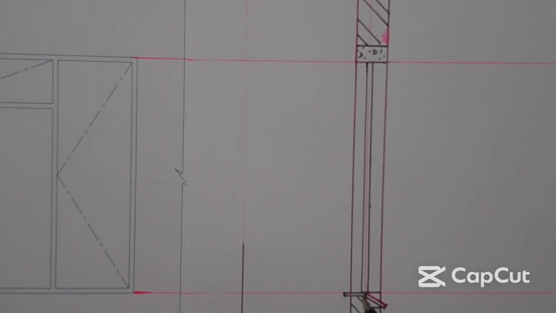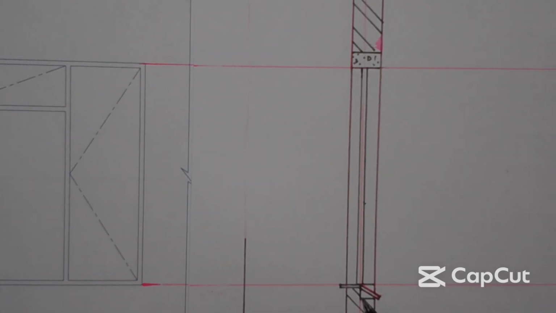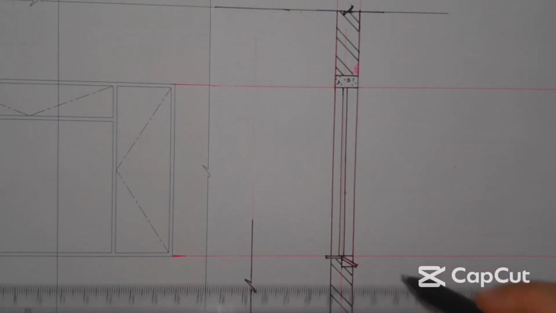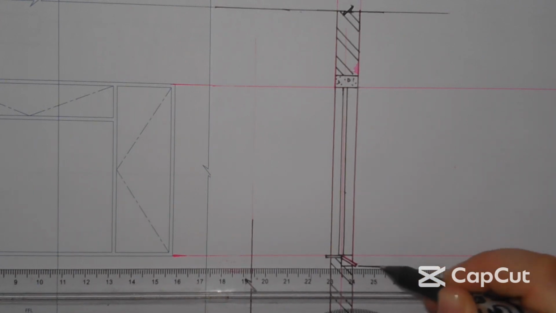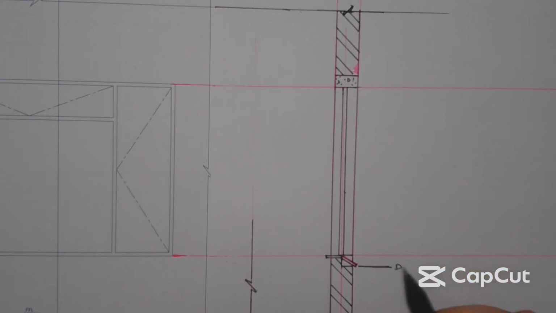So that's located over here underneath the windowsill at the bottom. So I'm just going to add a little line so that I can label DPC. So this zigzag here is my DPC. DPC, damp proof course.